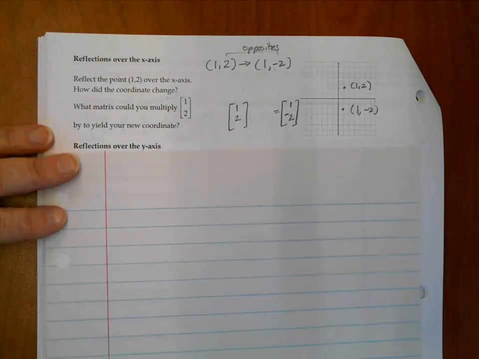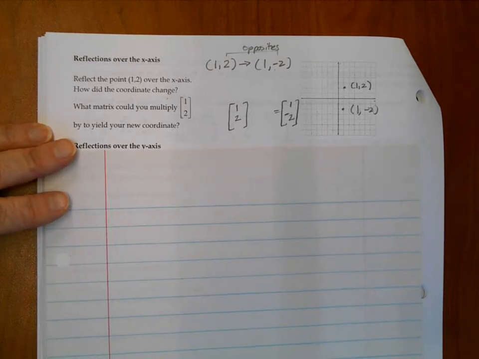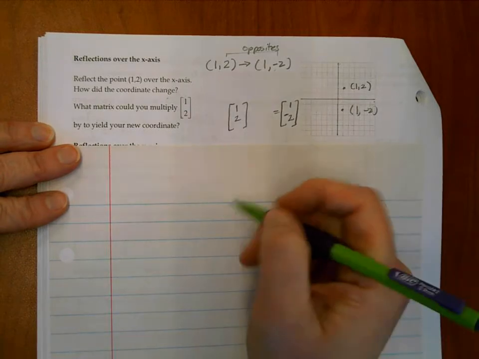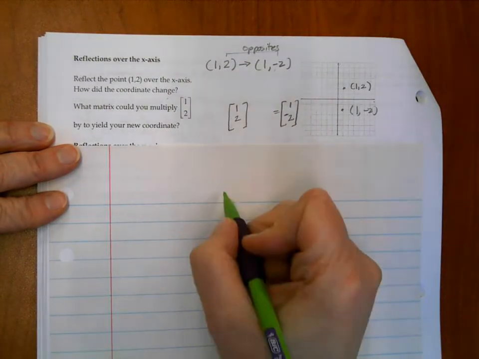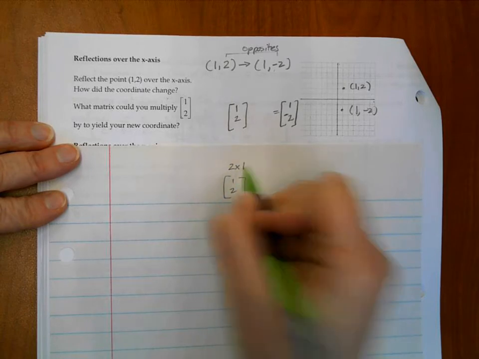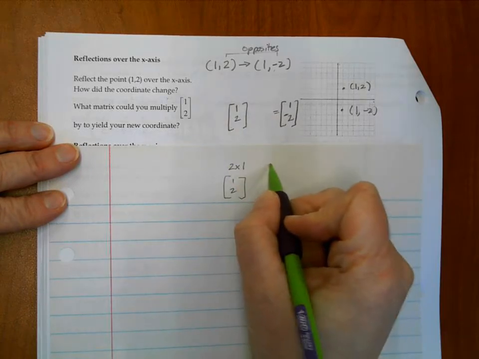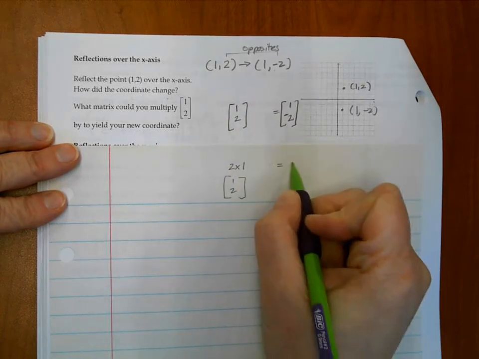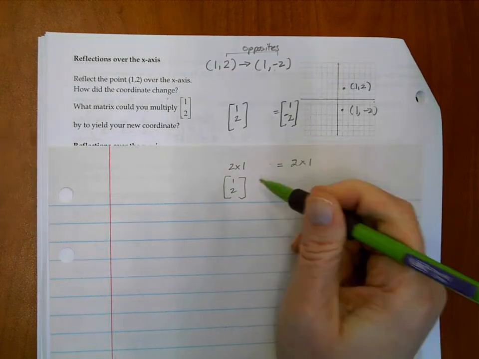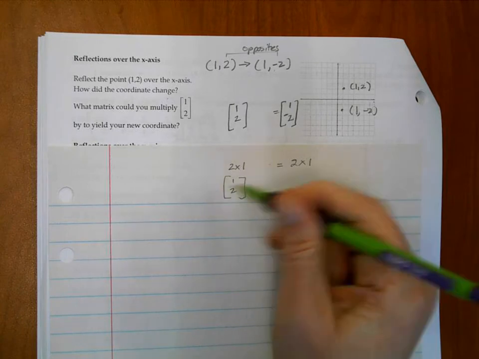Okay, and we talked yesterday about matrix multiplication and how that works. If I want to multiply something whose dimensions are 2 by 1, and end up with something whose dimensions are also 2 by 1, I need to figure out first whether I want to multiply by something on the left or on the right.